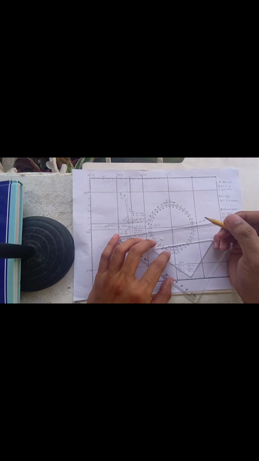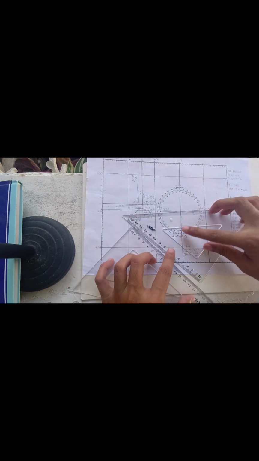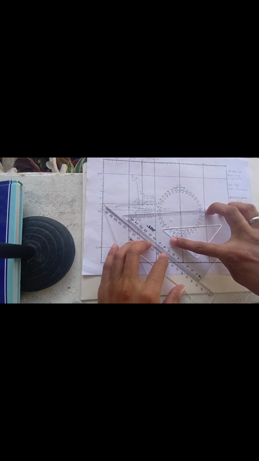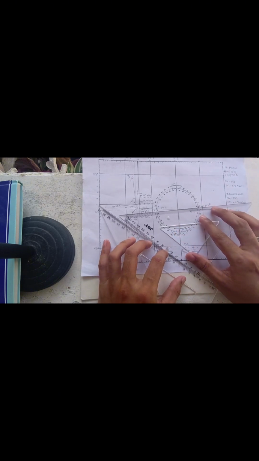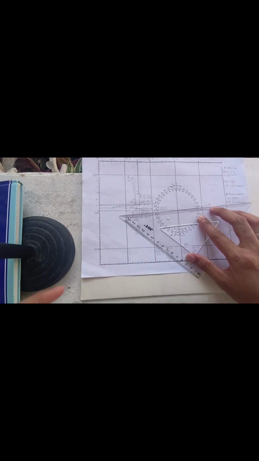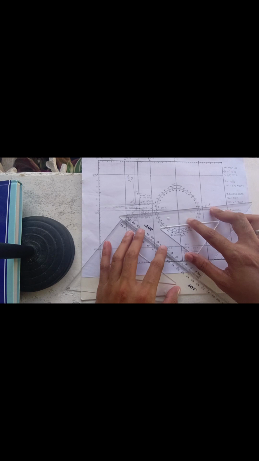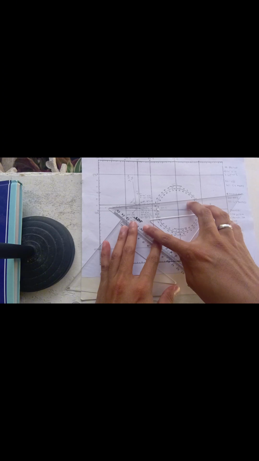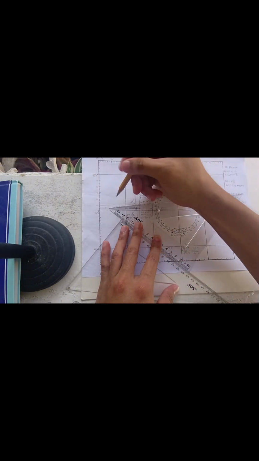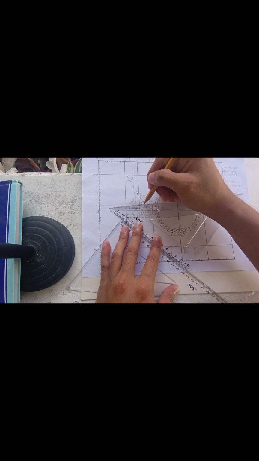Since it is away, we put it away from the body. So that is our azimuth in star markup.